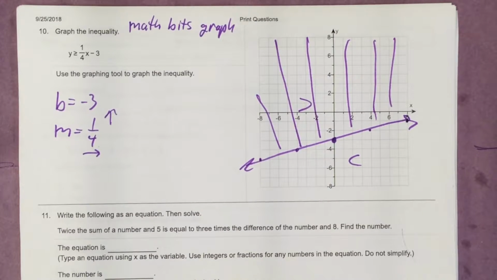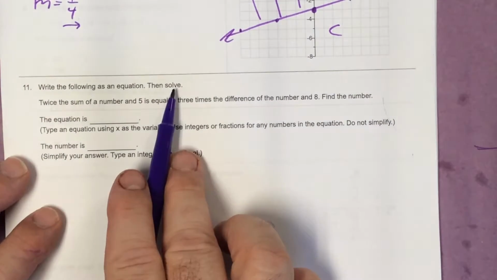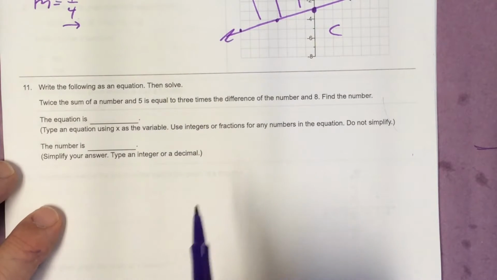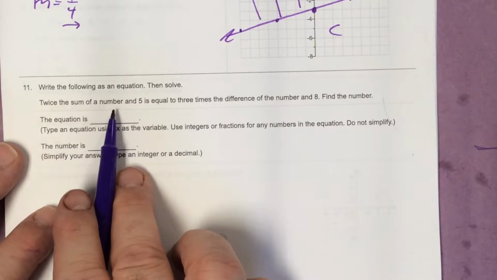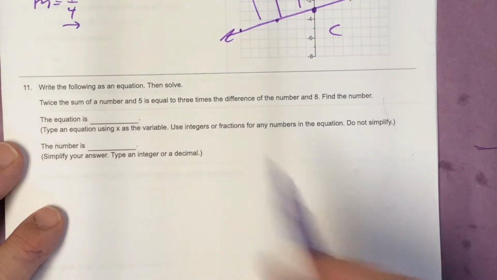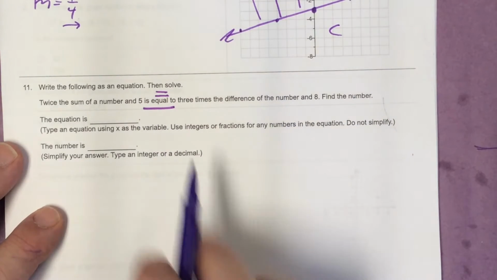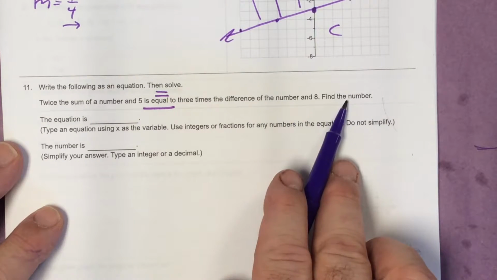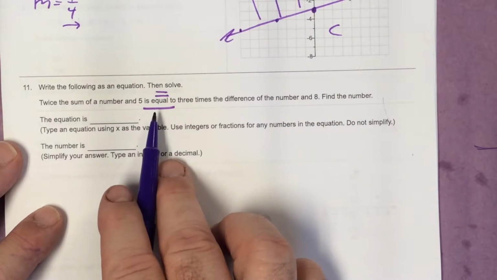Okay. And our last question is going to be: write the following as an equation and then solve. So just a little practice with a few phrases here. Twice the sum of a number and 5 is equal to, so here's the equal to part. Okay, I'm going to chunk that. 3 times the difference of the number and 8. Find the number. Okay, so we have what the equal sign is.